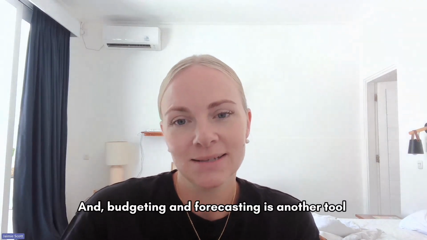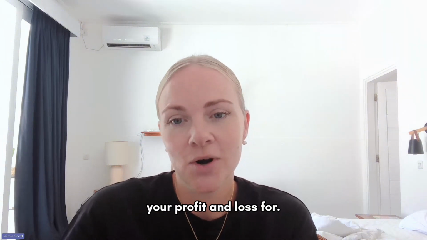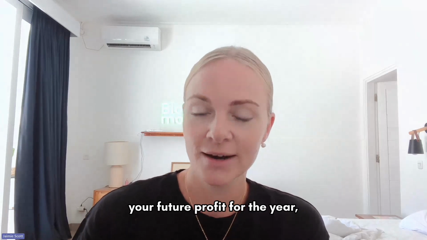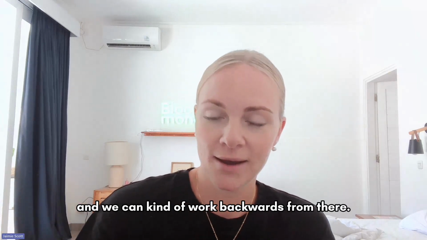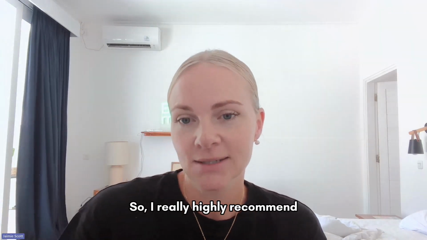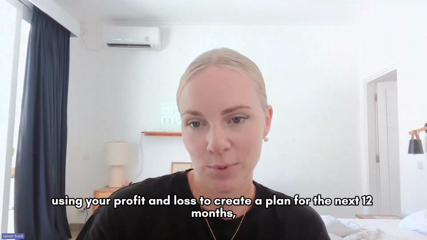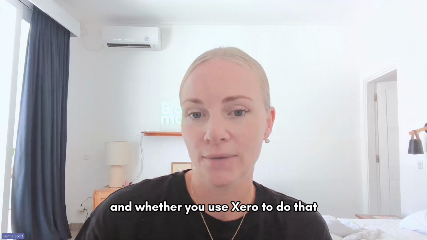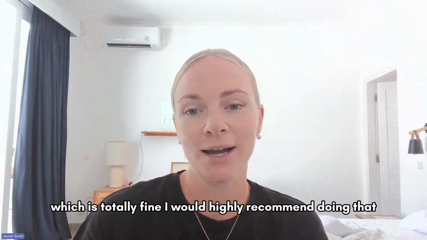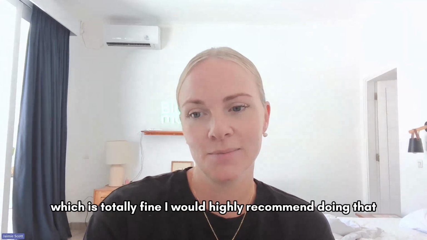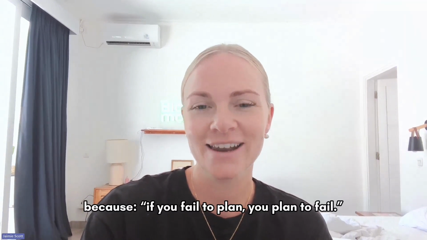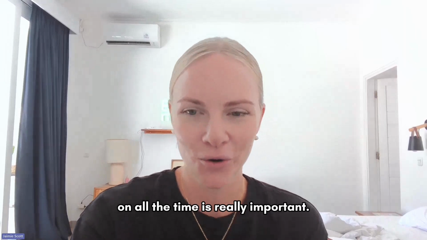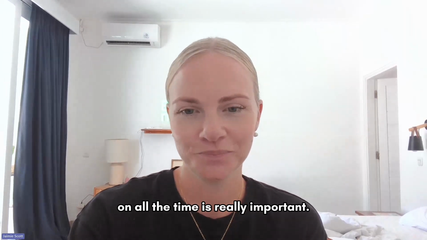Budgeting and forecasting is another tool that you can use your profit and loss for. You can set some future goals, your future profit for the year, and we can work backwards from there. So I'd really highly recommend using your profit and loss to create a plan for the next 12 months. Whether you use Xero to do that, or you just do it in a spreadsheet, which is totally fine, I would highly recommend doing that. Because if you fail to plan, you plan to fail. So making sure you're on plan all the time is really important.